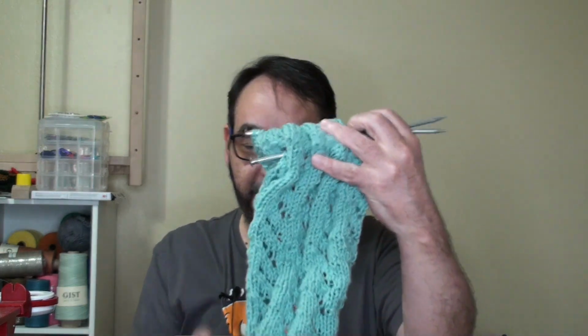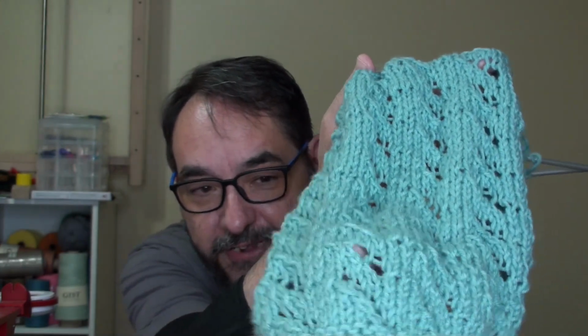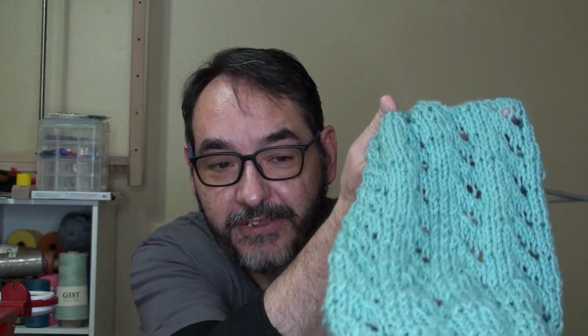So here is what I have been working on the last few days. Okay, it is kind of a moving eyelet type of thing. It's a lace stitch. So it kind of goes up in a diagonal with a bit of stockinette in between.